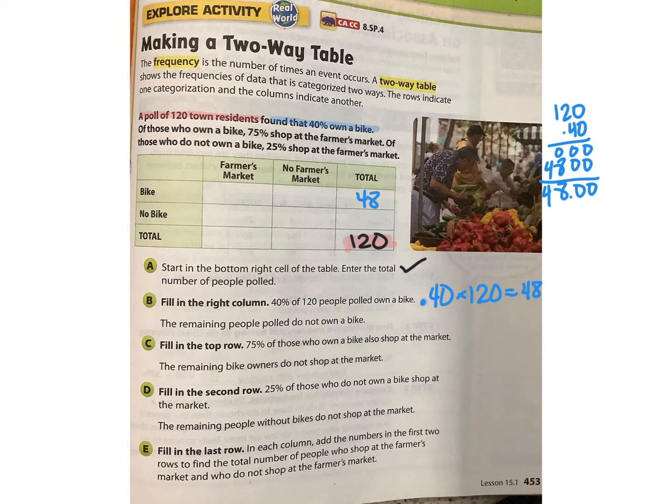Well, again, remember I said this plus this is going to give us total residents. So 48 of them own a bike, the rest don't. So let's take this 120 and subtract 48 to find out how many don't own a bike. Remember what I said about puzzle pieces? You can just slowly start finding which pieces go where. So we have 72 that do not own a bike.